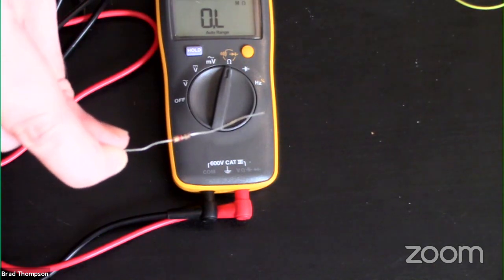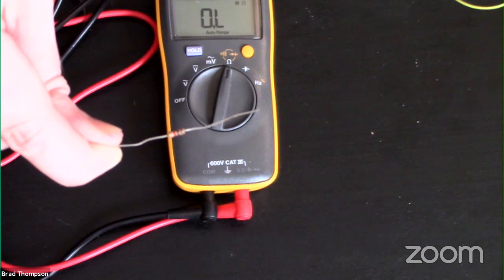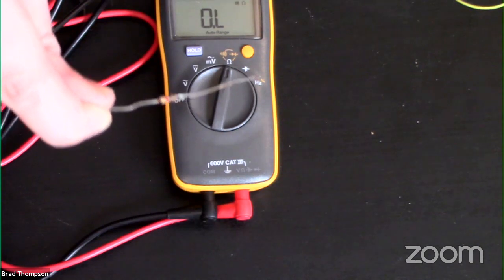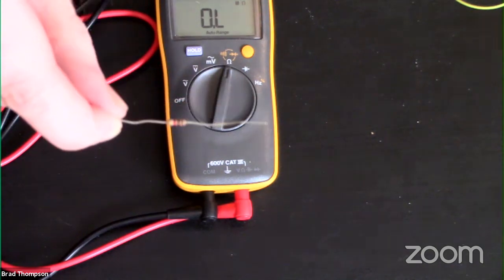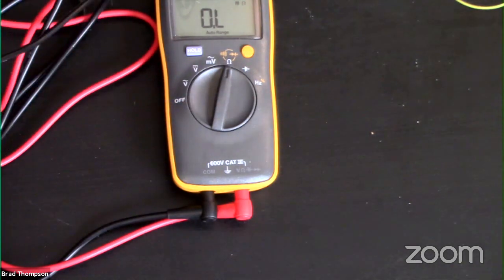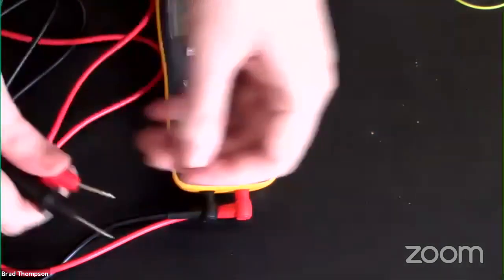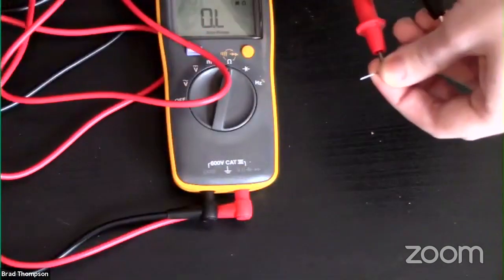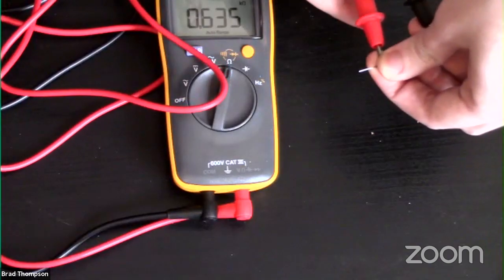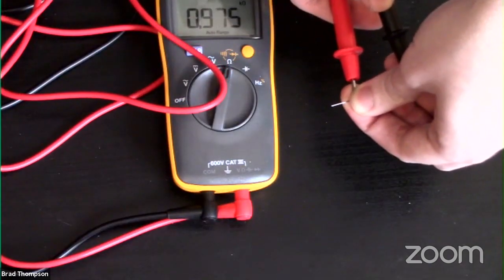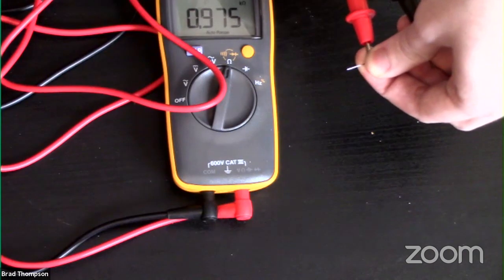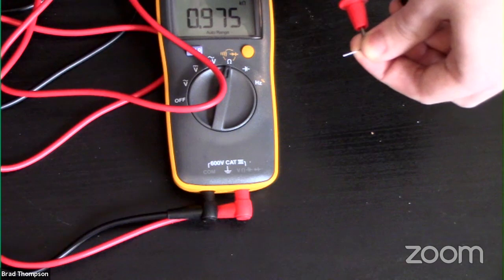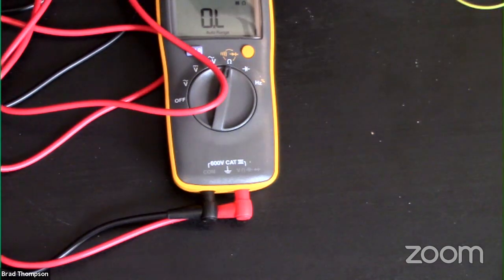The main body has these colored bands on it, which, if you take the time to memorize what they all mean, will tell you how much resistance this thing is supposed to have. So again, if I hold the probes up against the resistor, we can see that this is a 0.975 ohm resistance.